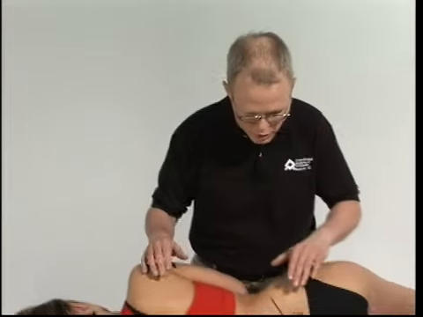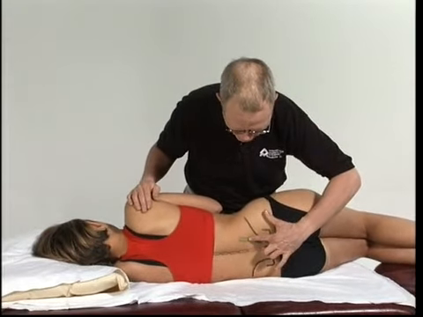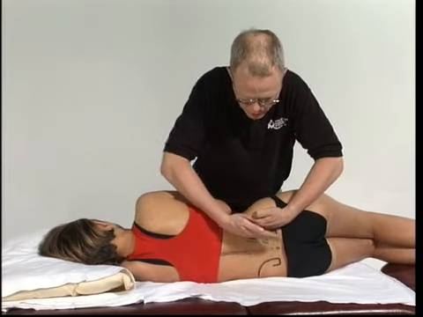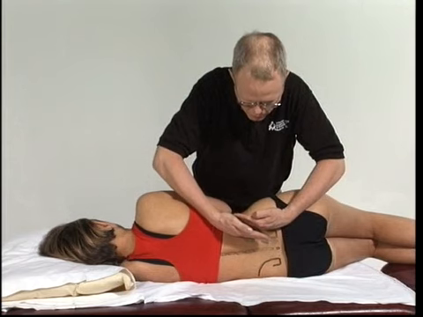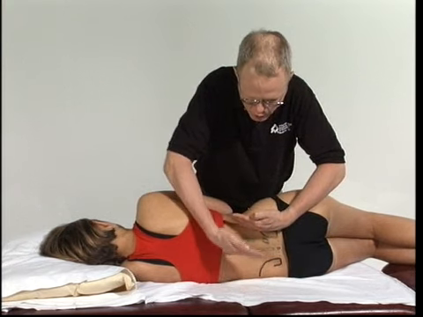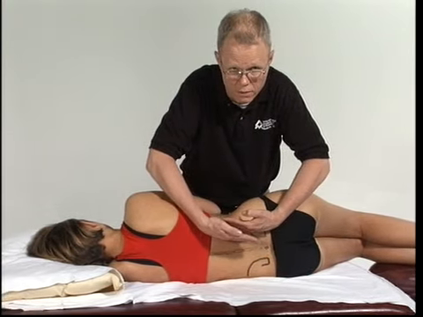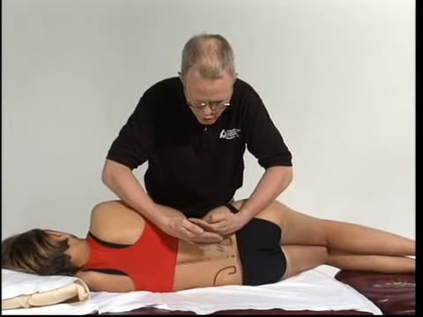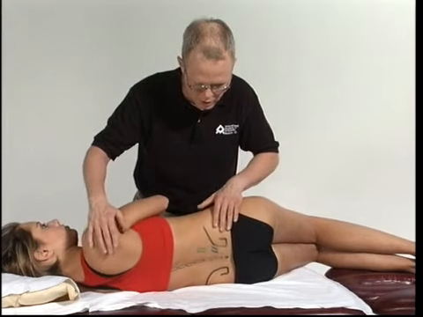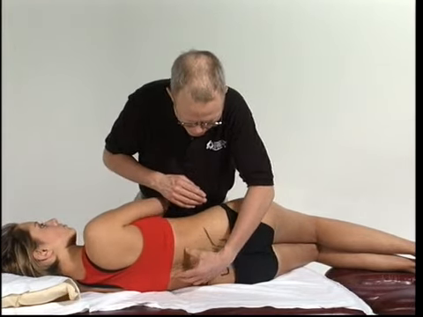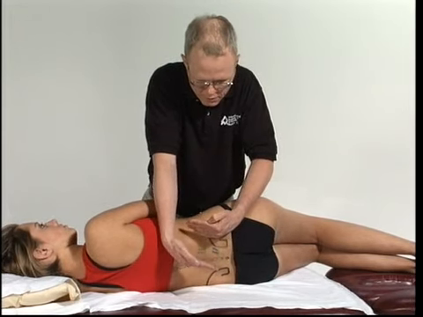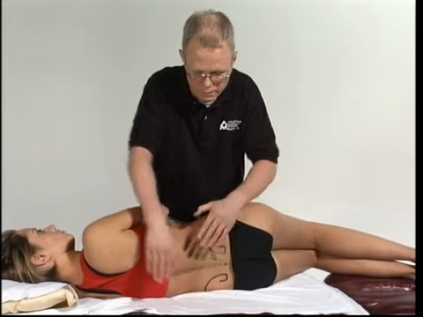Now, in order to produce a traction mobilization at L3, L4, we're going to want to separate the L3 inferior articular process from the L4 superior articular process in a direction that's perpendicular to the orientation of the joint surfaces. To do that, we're going to use right rotation in this case. By right rotating the patient and allowing the segment to side bend, it's going to separate those two segments sufficiently to create local traction.